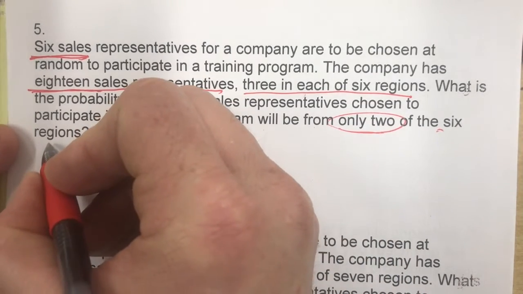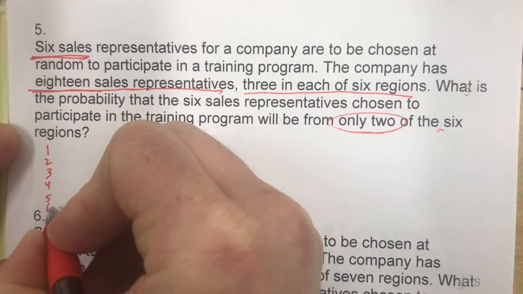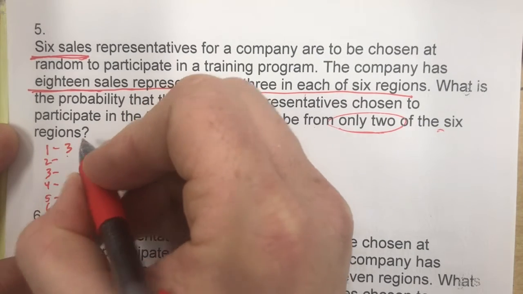All right, so let's do this. We got region 1, 2, 3, 4, 5, 6. Each of these has 3 representatives.